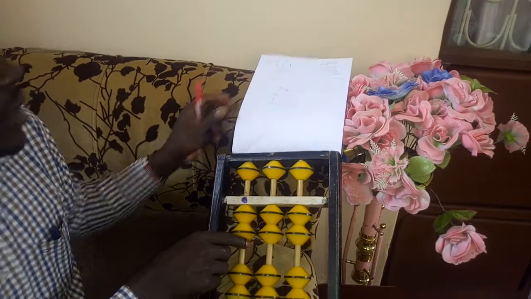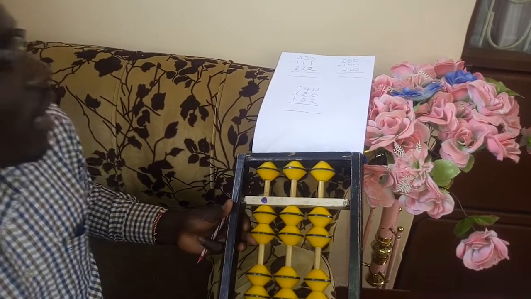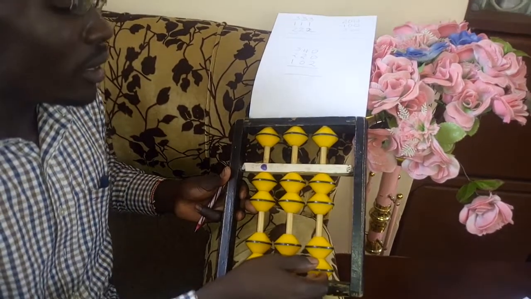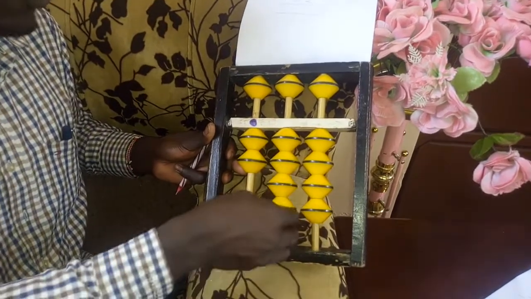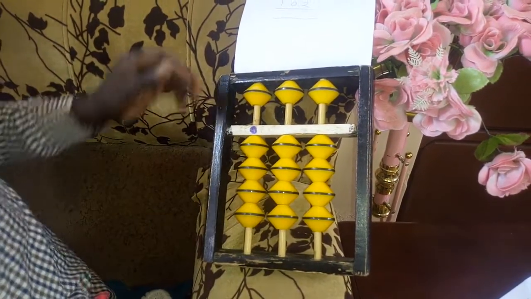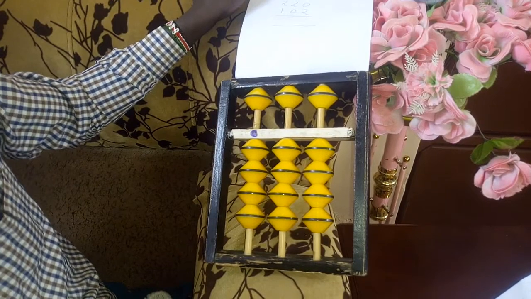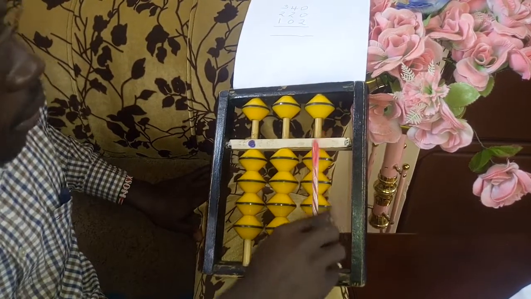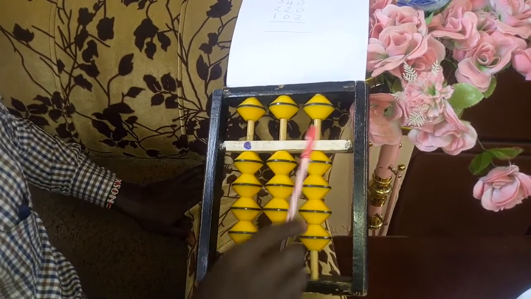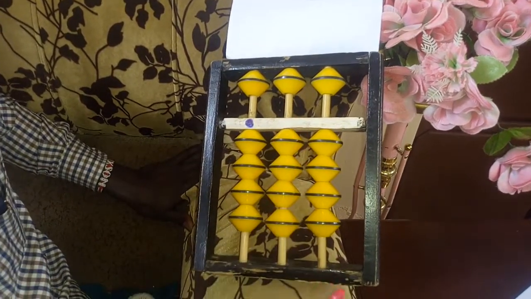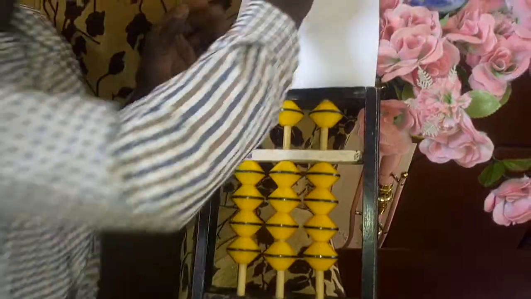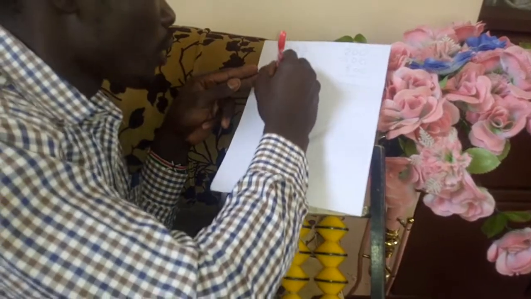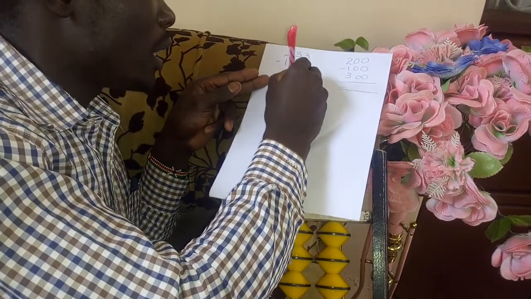And then add 222. I add 222. My answer becomes 444, because I have 4 hundreds, 4 tens, and 4 ones. So I write my answer. 444.